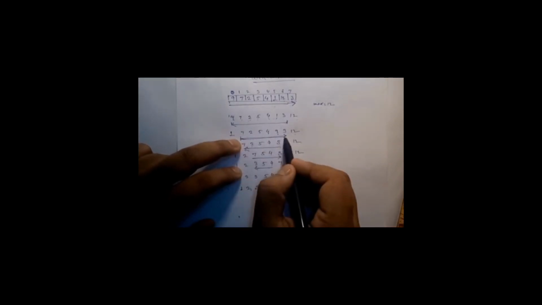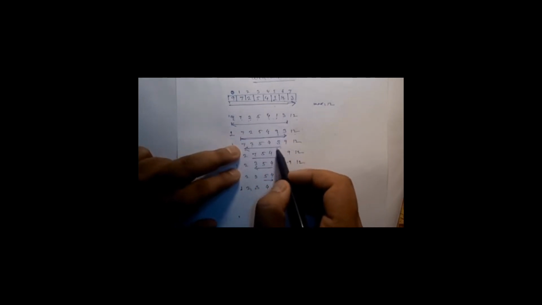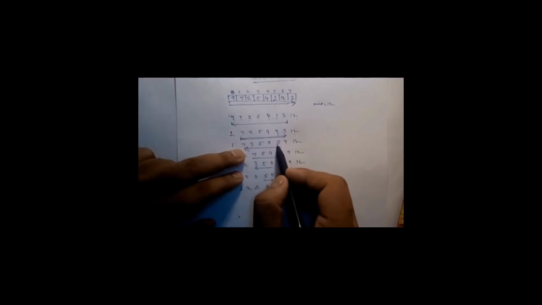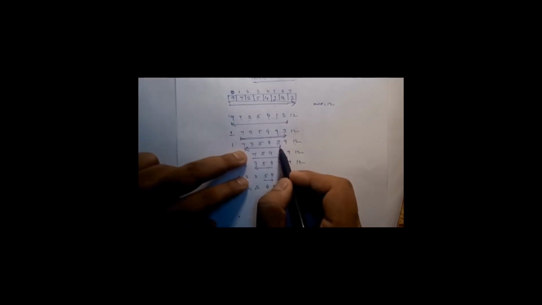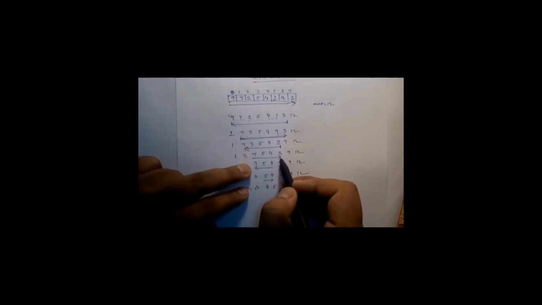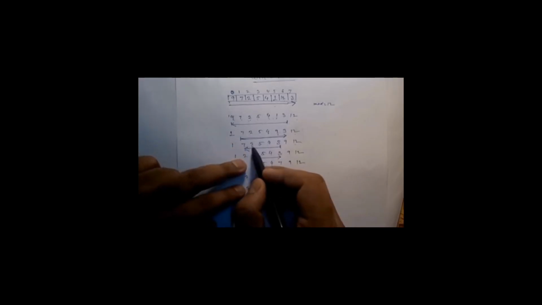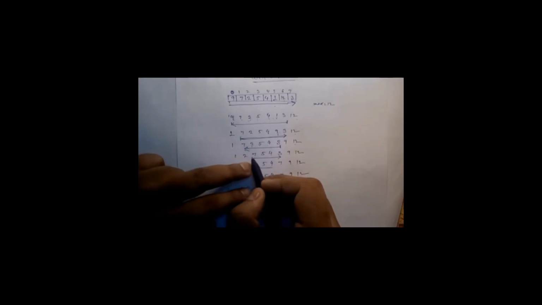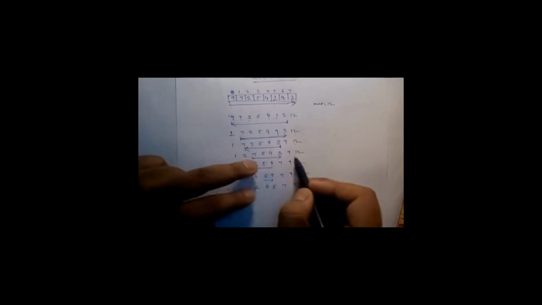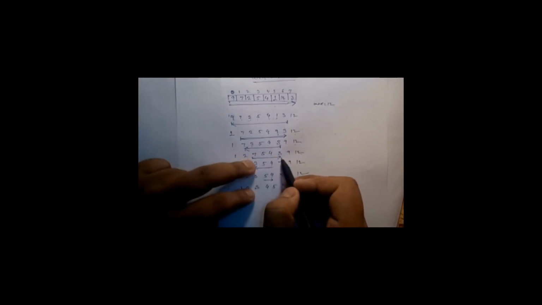Now check the whole data, identify the maximum one. So the maximum is what? 9. So swap 9 and 3. So 7, 2, 5, 4, 3, 9, 12. Now this is the sorted part and this is the unsorted part. Now identify the minimum one. So from 3 to 7, the minimum is what? 2, and swap these two. So 2 and 7. So this particular part is the sorted part, and this particular part is the unsorted part.